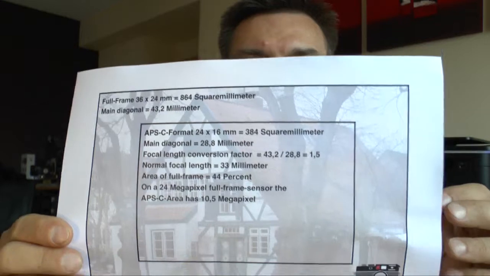That's quite a difference. You lose sharpness, you lose details, so it's not really good advice if you want high quality to crop a full frame camera, unless the full frame camera has a lot more megapixels. Then it's a little bit better, but in this case, D600 to D7100, it's only 10.5 megapixel in the APS-C area.